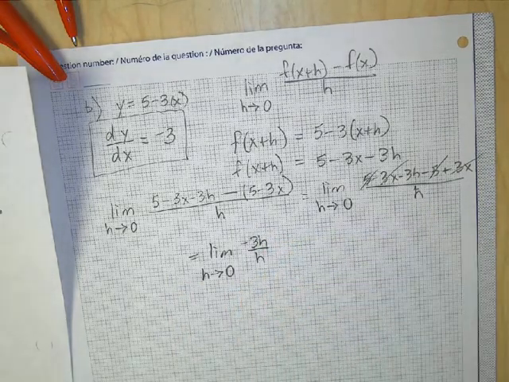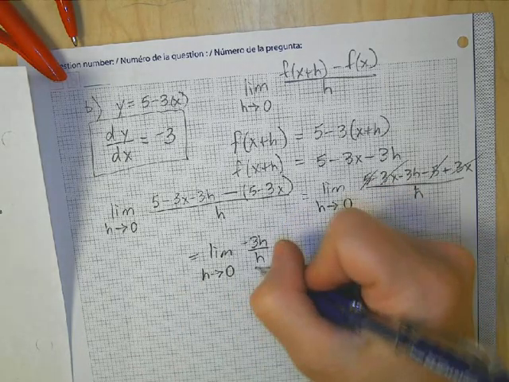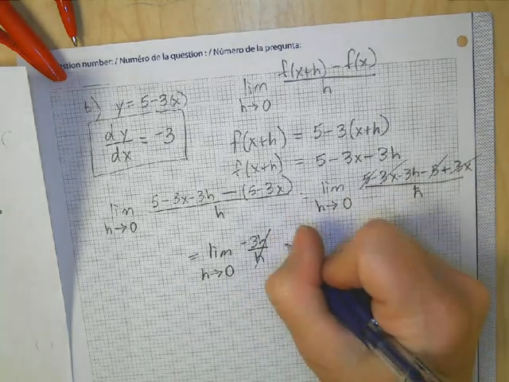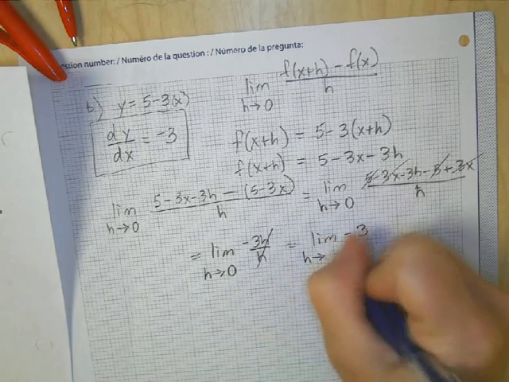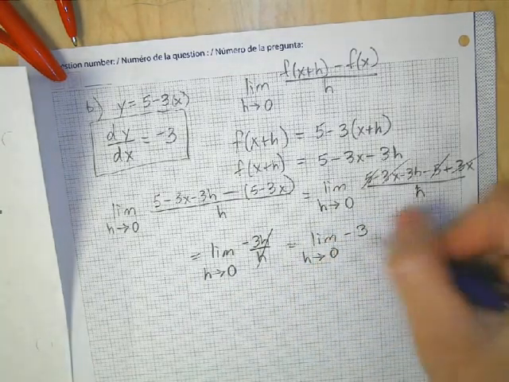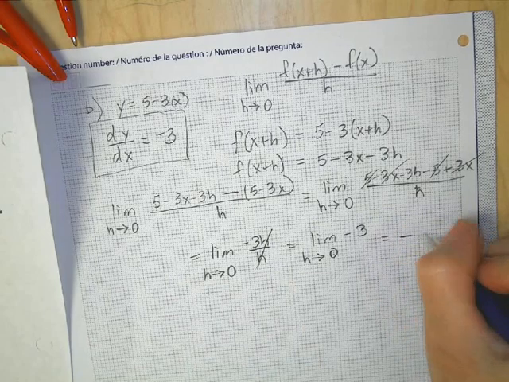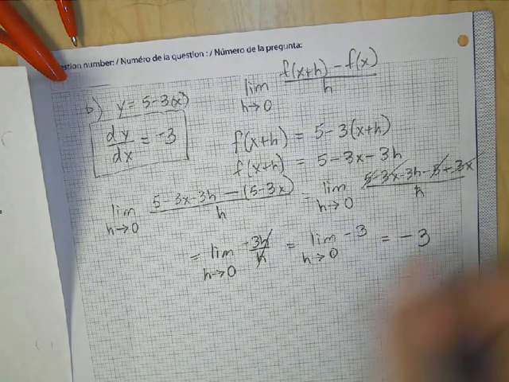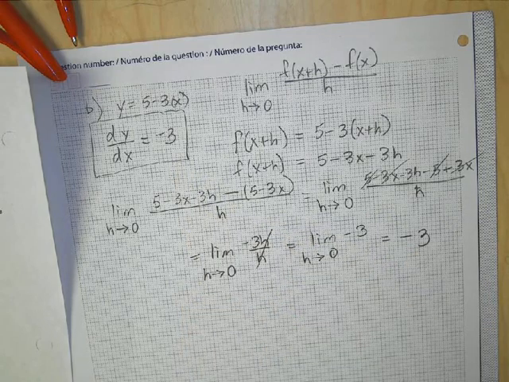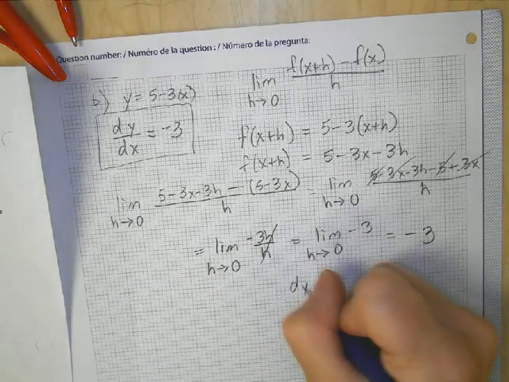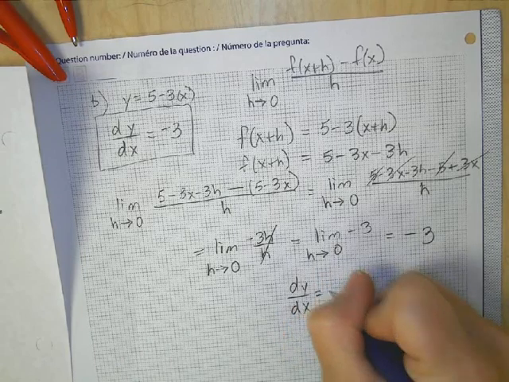I can reduce out the h's. h divided by h is 1. So I'm left with the limit of negative 3 as h goes to 0. Well, there is no h, so nothing to substitute in, so I'm just left with negative 3. And that is what I got when I did my shortcuts, so I know I did it right. So my derivative, dy/dx, is equal to negative 3.